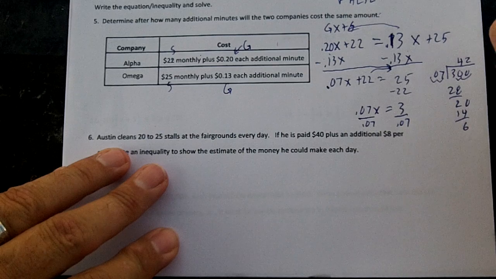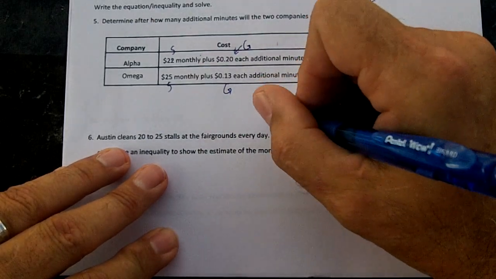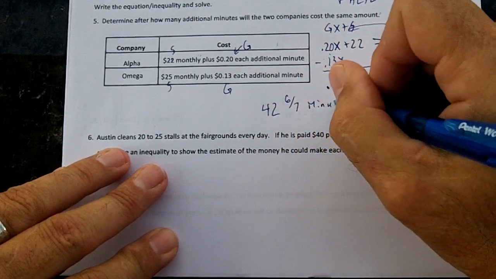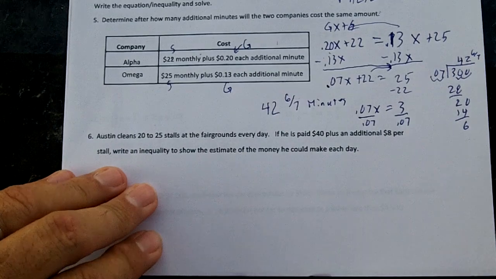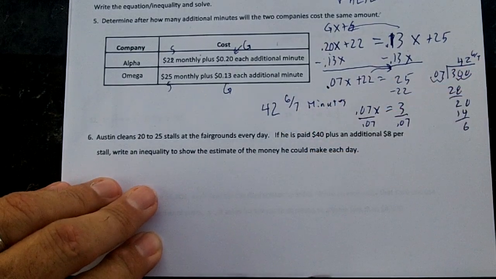Determine after how many additional minutes it will cost the same. So 42 and 6/7 minutes, right? Okay, so roughly between 42 and 43 minutes, they're going to cost the same amount of money.